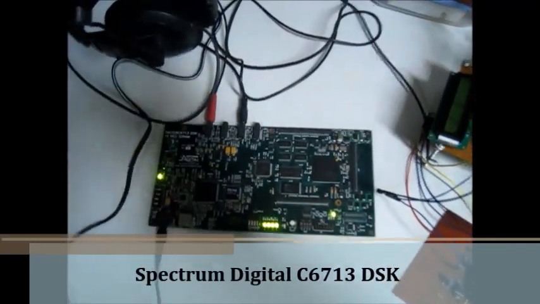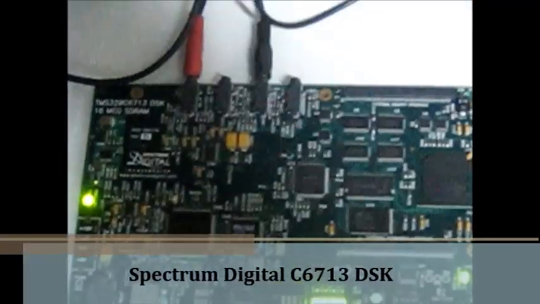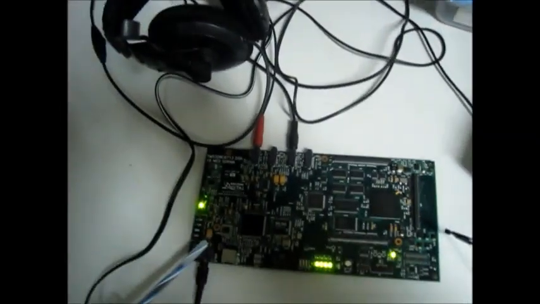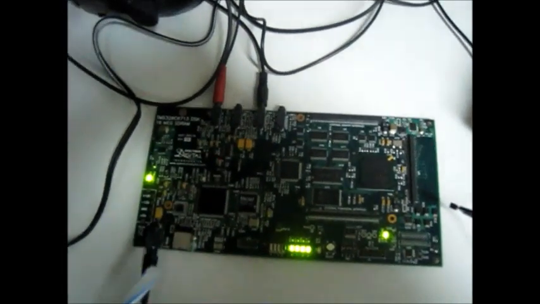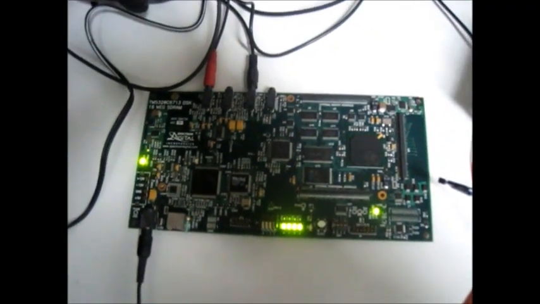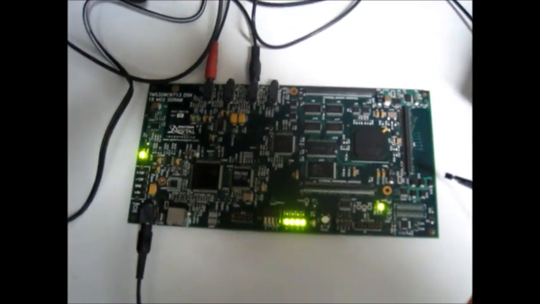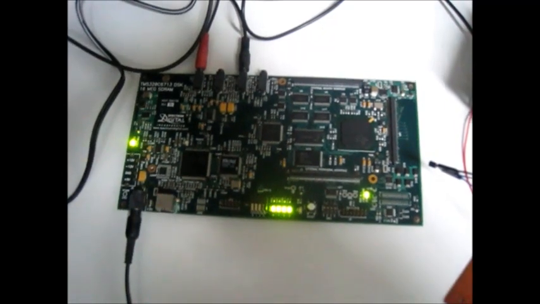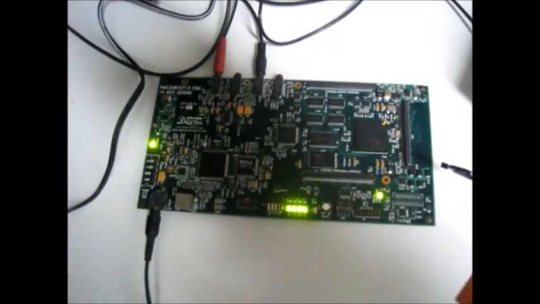We have used the C6713 digital signal processing kit provided by Texas Instruments and manufactured by Spectrum Digital. The microphone input is given to the mic in port of the C6713 DSK. We have used an isolated word small dictionary consisting of control commands left, right, back and forward to maneuver the wheelchair. The voice recognition algorithm used is the Mel frequency cepstral coefficient algorithm.